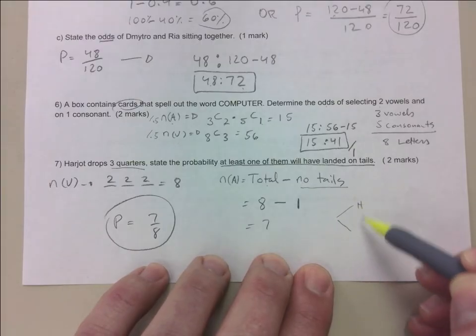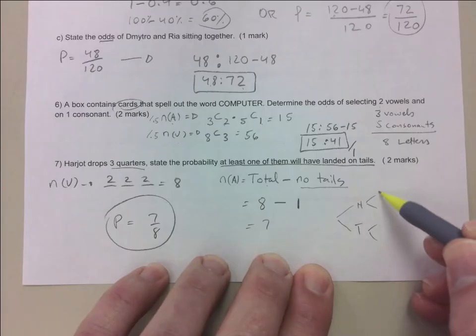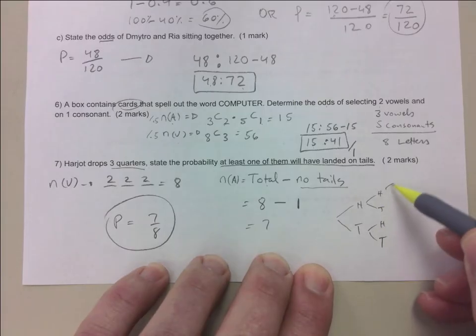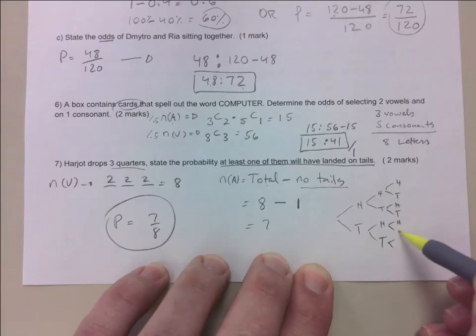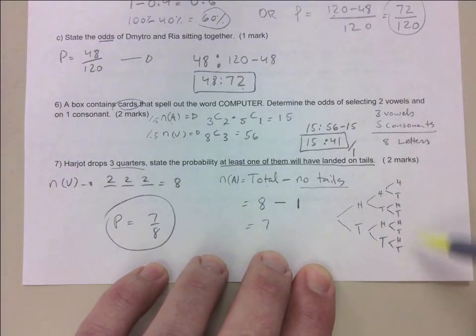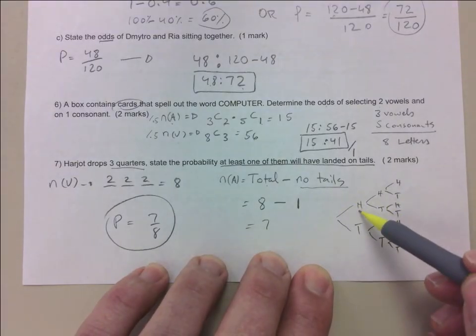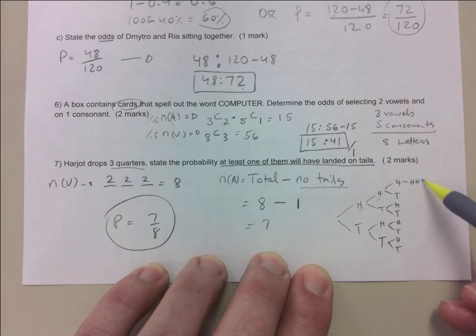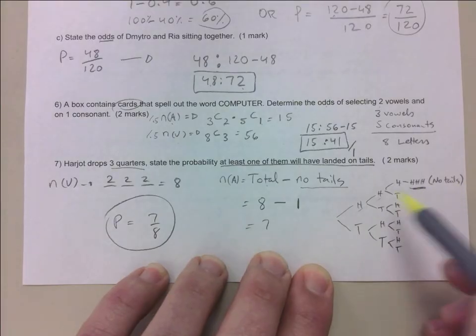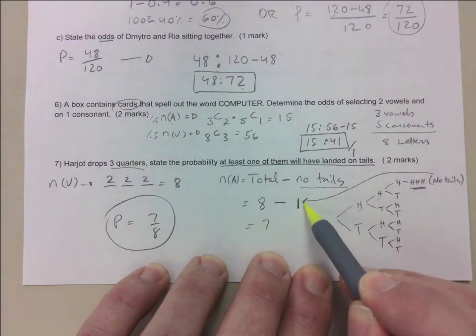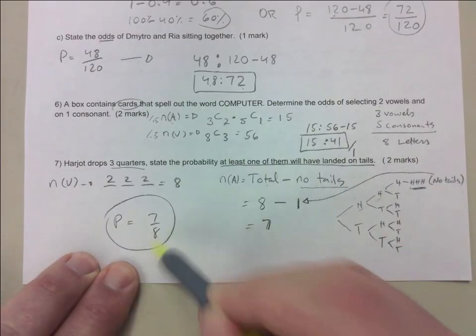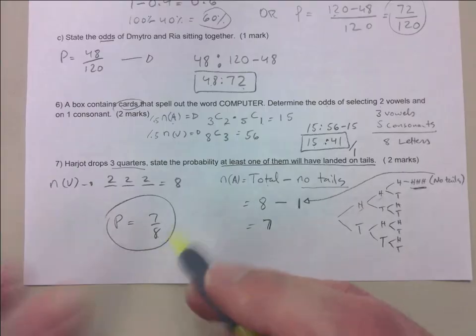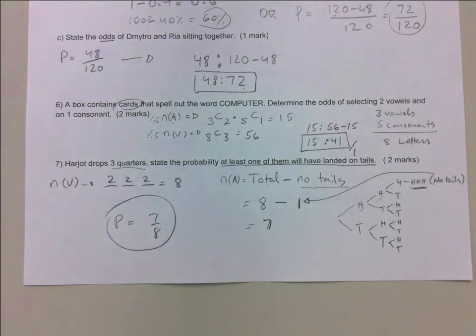I don't have the tree diagram, sorry. So these are all your possible outcomes. This one right here, all 3 landing on heads, this one is no tails. So that's the one instance I subtract, right? From the 8 total outcomes. So 7 possible out of the 8 total. So I'll give you 2 marks. If you get 7 out of 8, however you did that, you get full marks there.